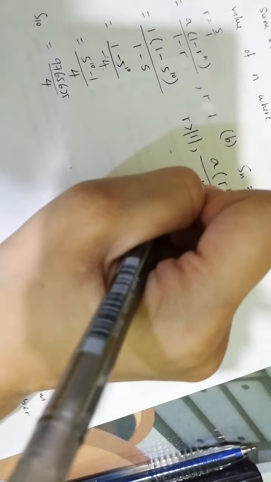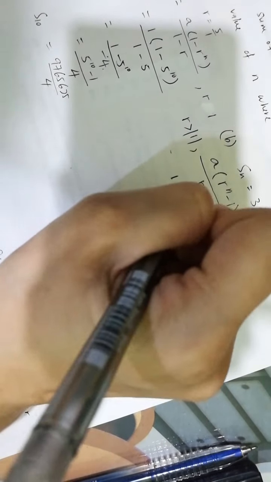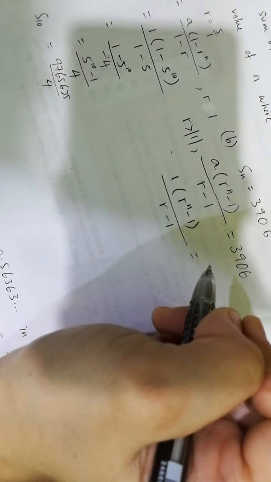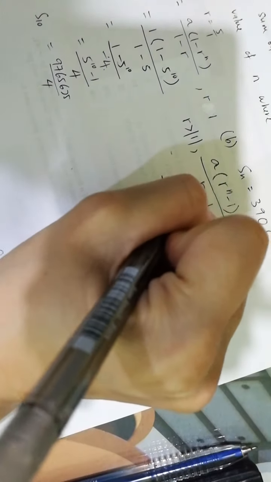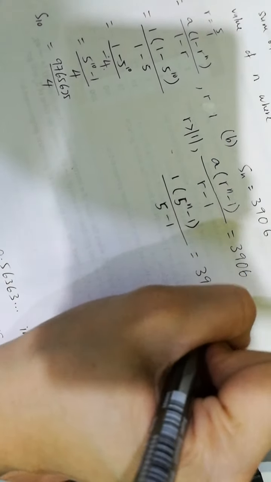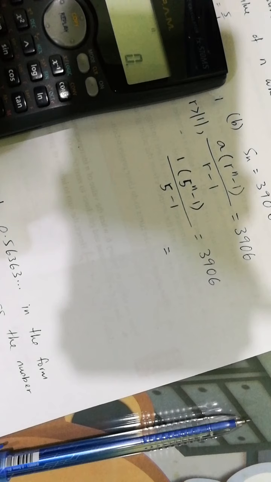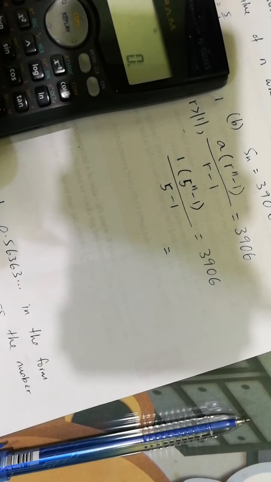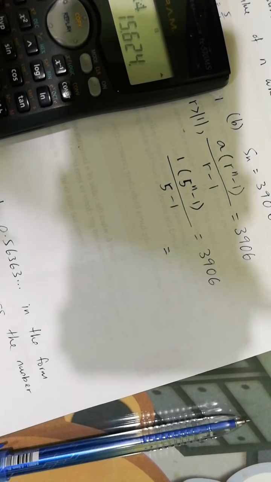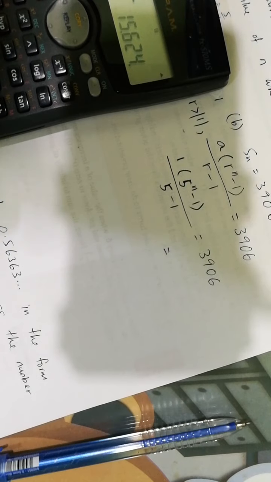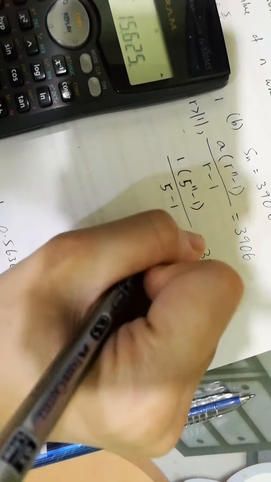So A is 1, and I know R is 5. Then 3906, so 4 times 3906 divided by 4, plus 1, so 5 power n.